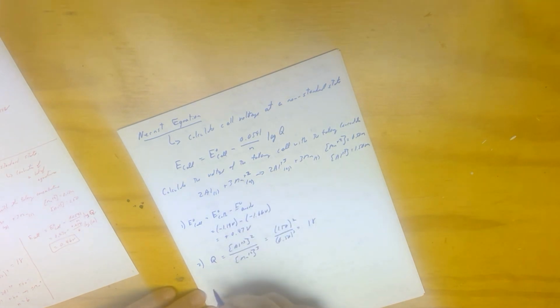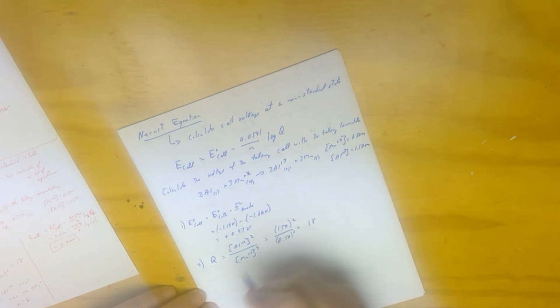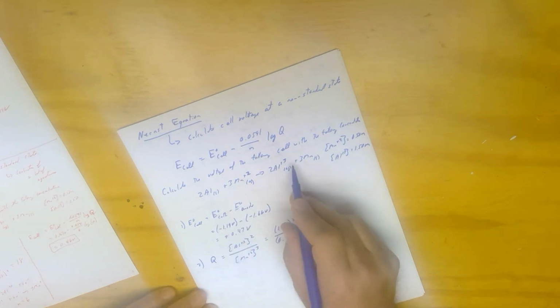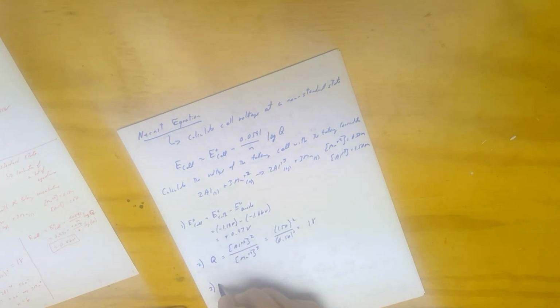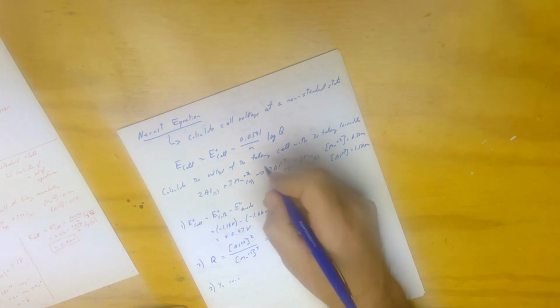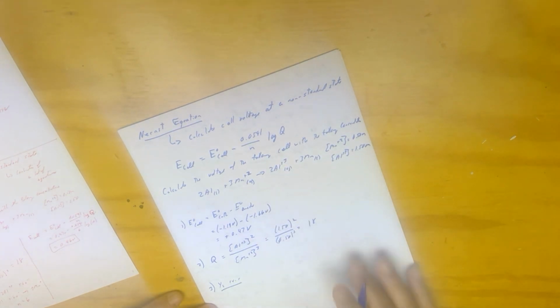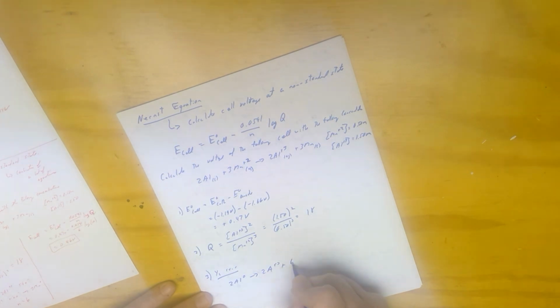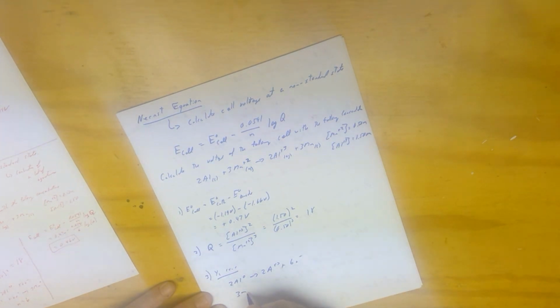Now the last thing I need for this equation is n, the number of electrons that are transferred here. So I really do need the half reactions, and I probably should have done that first. It turns out that I have 2Al0 going to 2Al+3 plus 6 electrons, and 3Mn+2 plus 6 electrons going to 3Mn0.